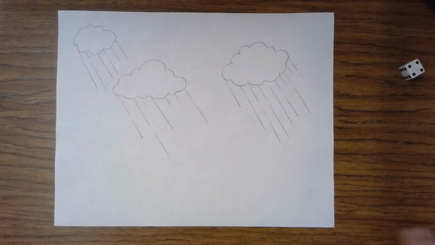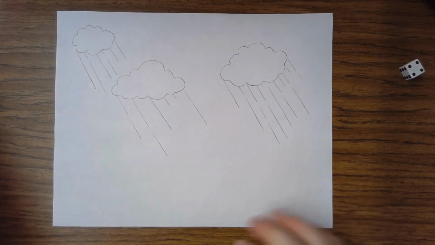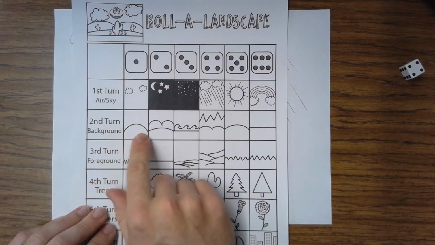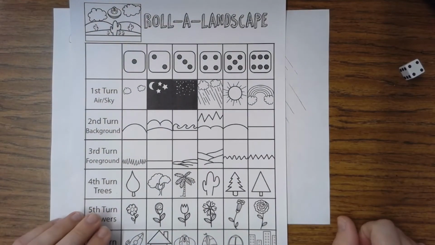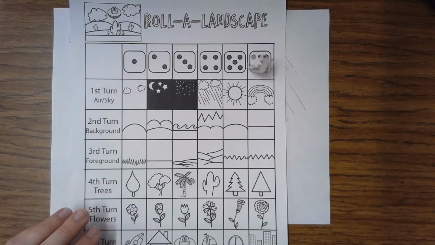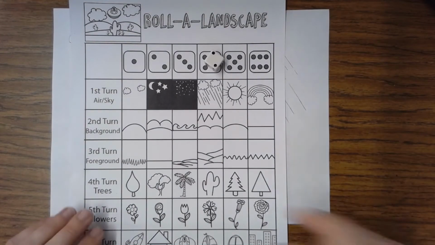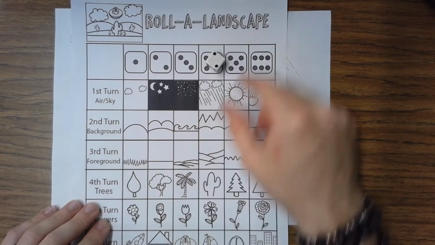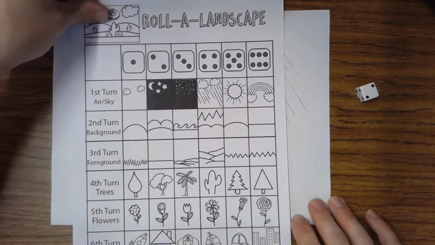Alright. Our next step is to roll our background, second turn. So we need to draw what the background is going to look like. Stuff way off in the distance. So I'm going to take my die again. I'm going to roll it. And I got a number 2. Which means we got these kind of rolling hills like this. So put some rolling hills in there.